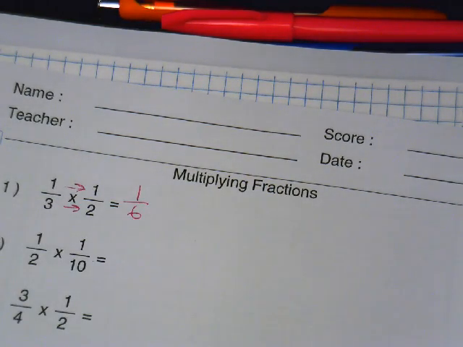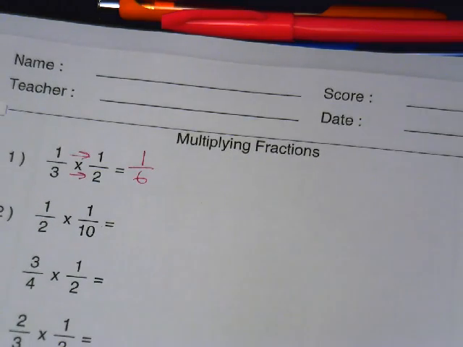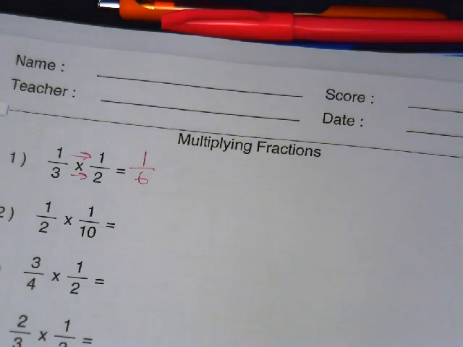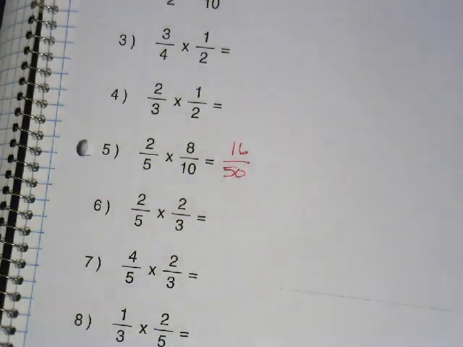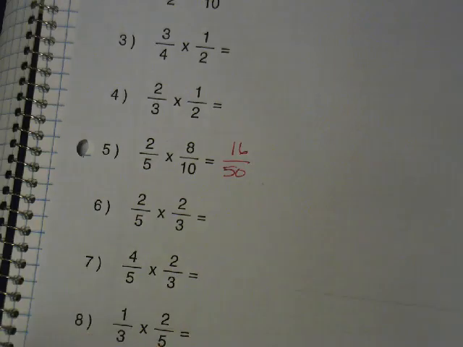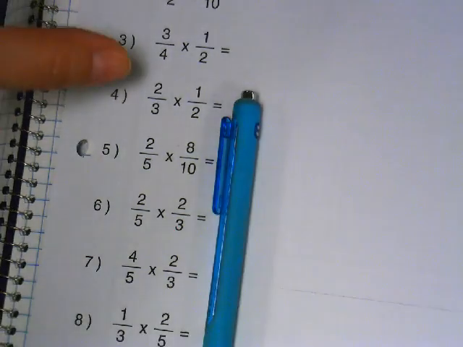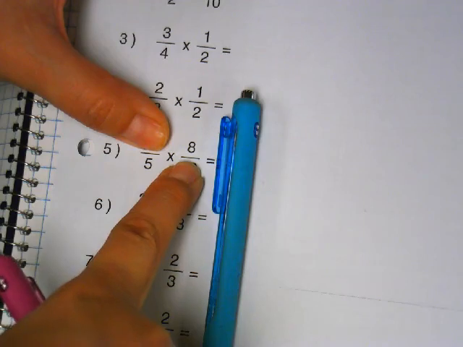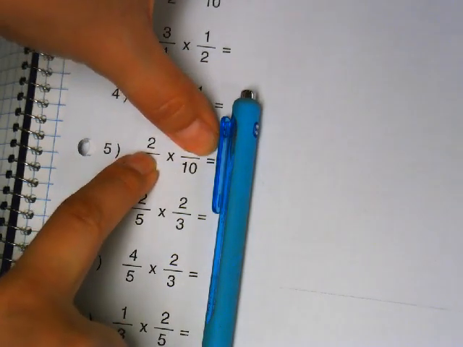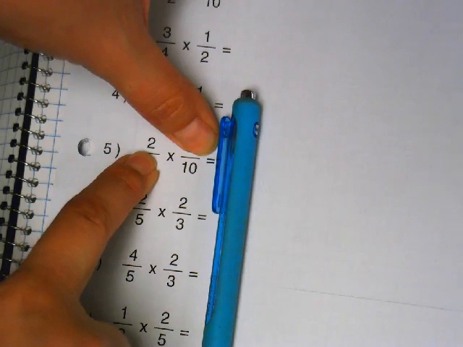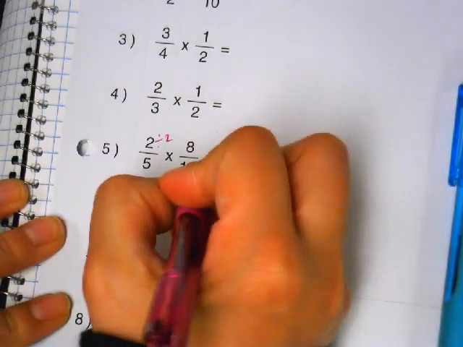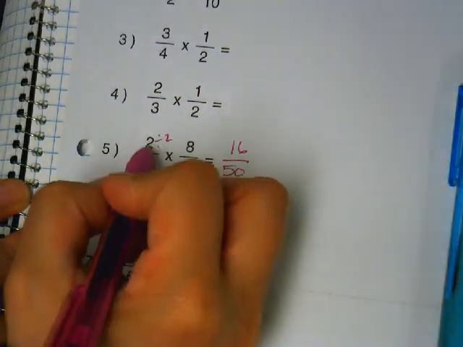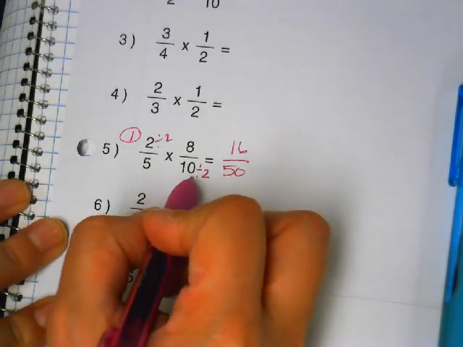But if I jump down to number 5, if I do it the old school way, I get 16 over 50, which needs to be simplified. Or you can use the shortcut I just taught you, in which you cover that up, and you look at the corners. Can I simplify 5 and 8? No. But can I simplify 2 and 10? Yes. What can I divide 2 and 10 by? 2. So I divide this by 2 and this by 2. 2 divided by 2 is 1. 10 divided by 2 is 5.